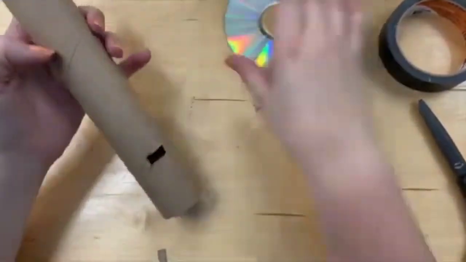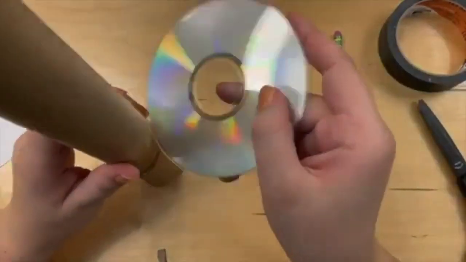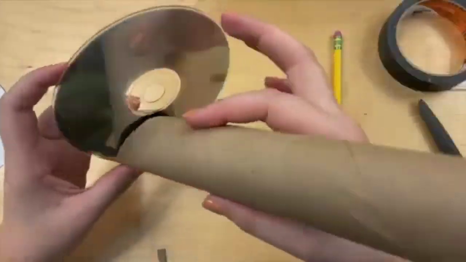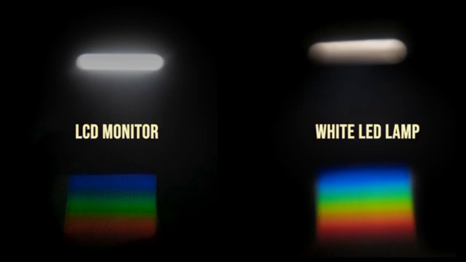Finally, put the CD in, blank side up, and go out into the sunlight to check out the rainbows you can see. The one on the left is my LCD monitor I use for work, while the one on the right is a white LED lamp on my ceiling in a cool white setting.